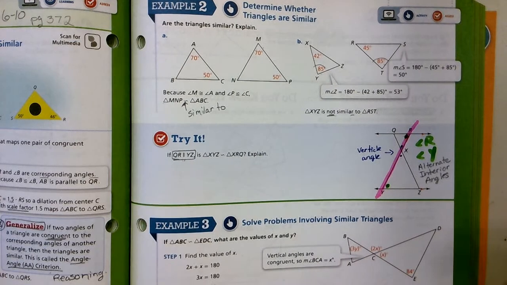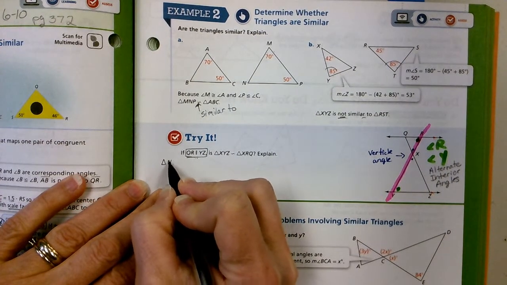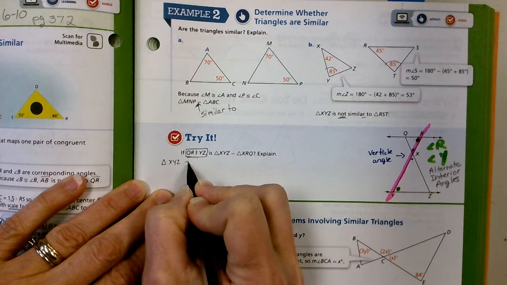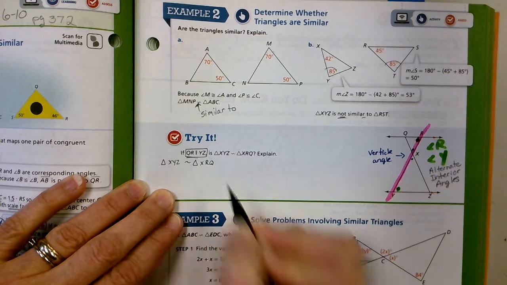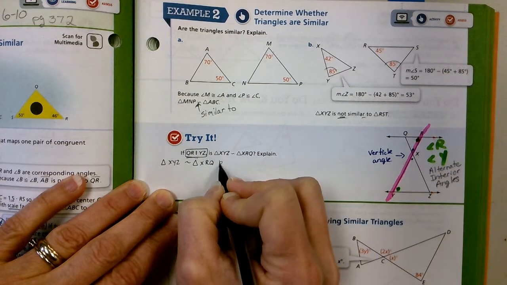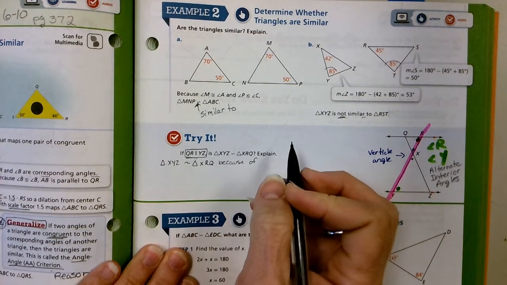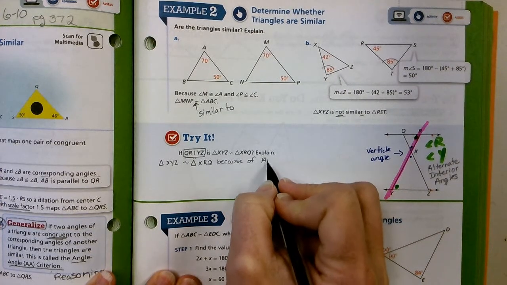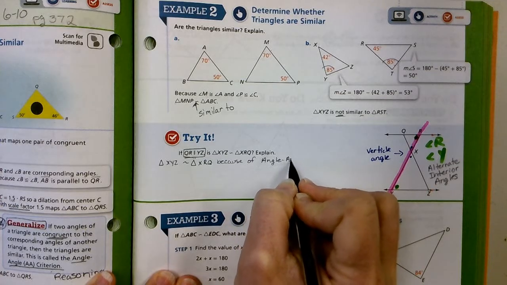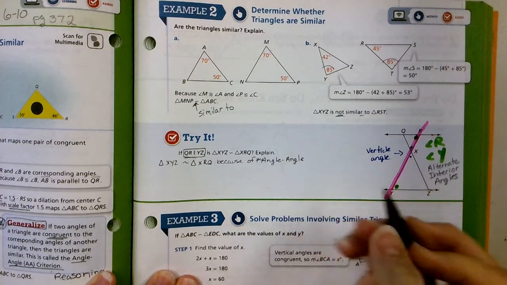So now we can say definitively that triangle XYZ is similar to triangle XRQ, I'm sorry, and it says explain, so here's our because of, and let's steal words from the page before, because of the angle-angle criterion.